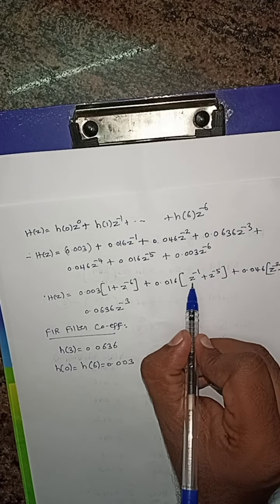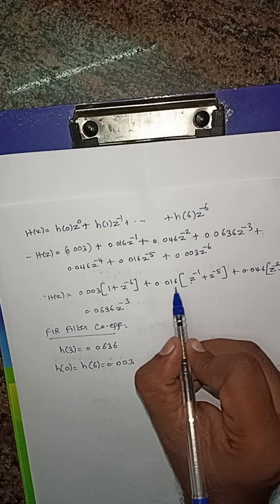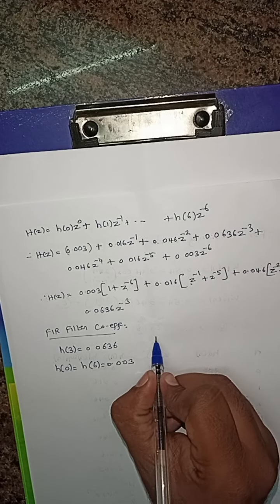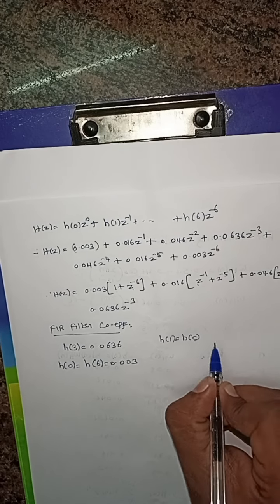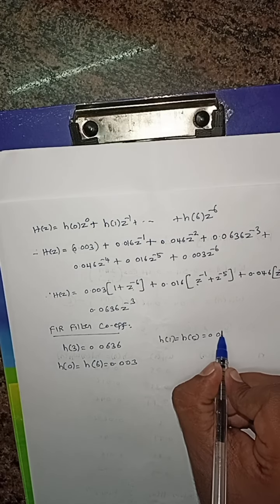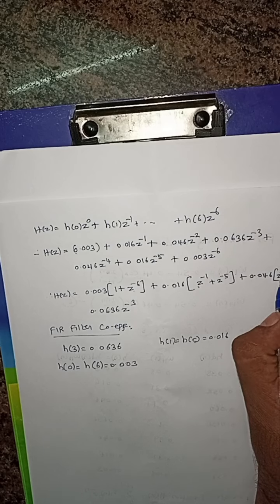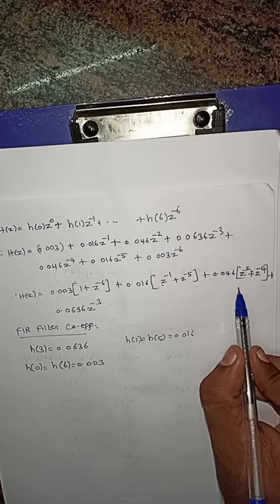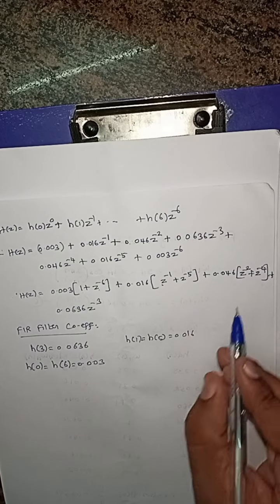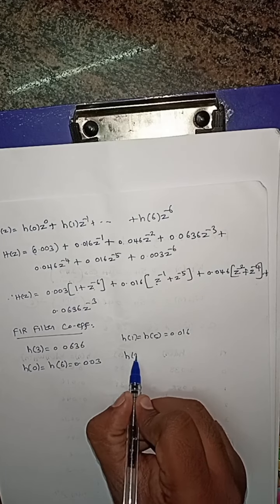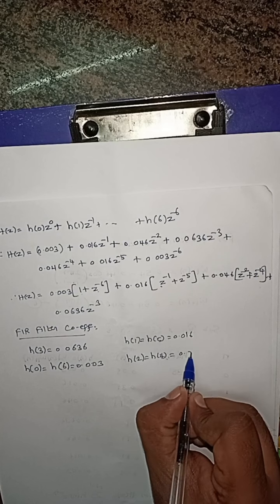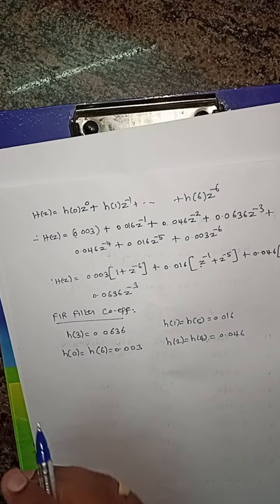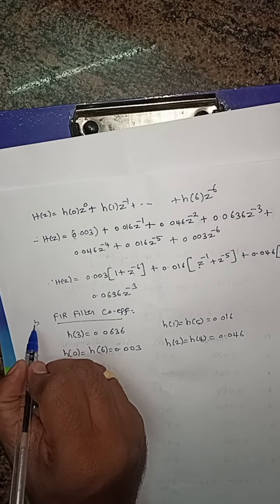And coefficient of z power minus 1 and coefficient of z power minus 5 is 0.016. So we can write h of 1 equal to h of 5 equal to 0.016. And coefficient of z power minus 2 and coefficient of z power minus 4 is 0.046. So we can write h of 2 equal to h of 4 equal to 0.046. Okay, so this is the fifth step.